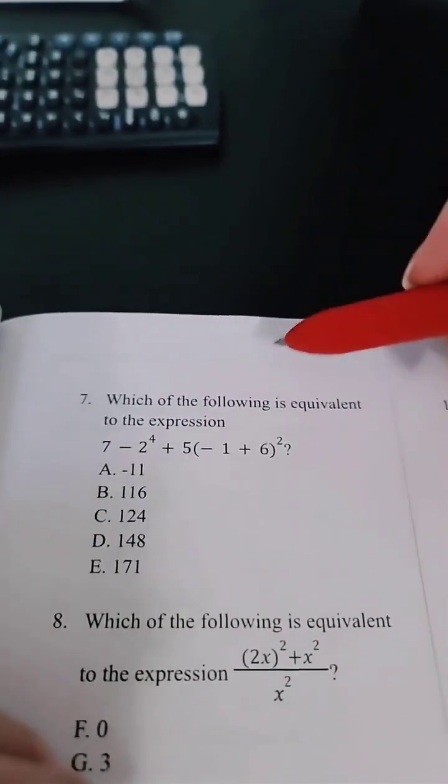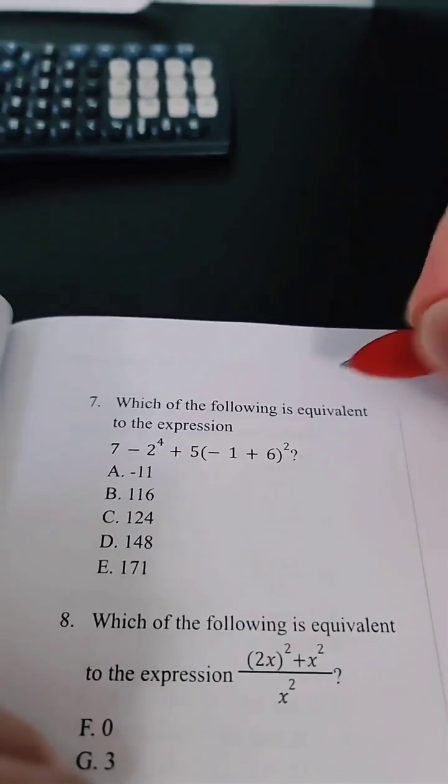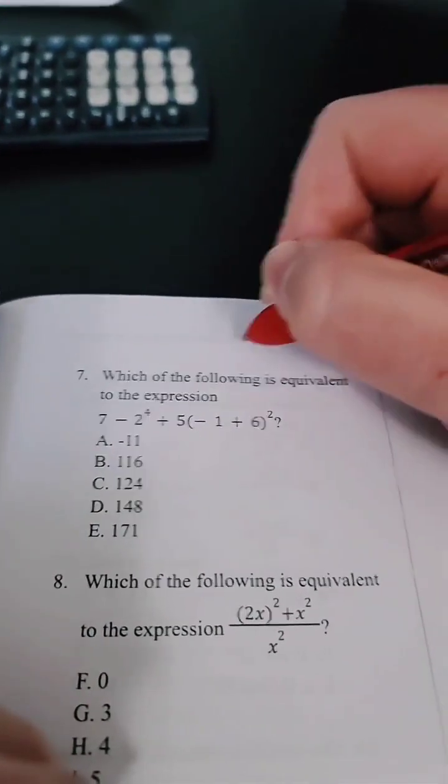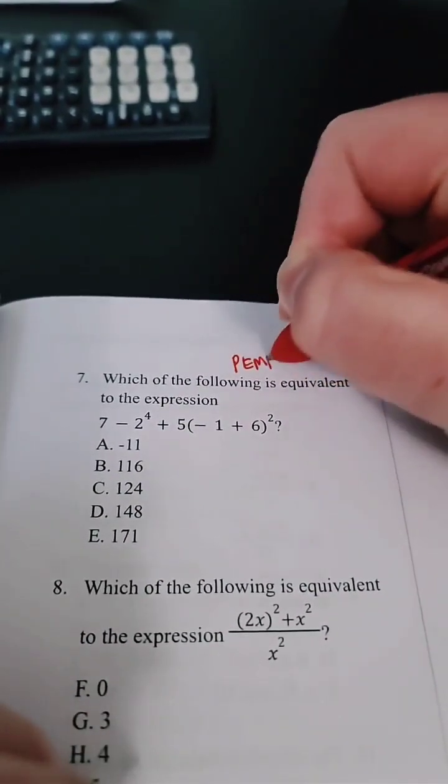So let's go to number 7. Which of the following is equivalent to the expression right over here? So again, we have to think PEMDAS.